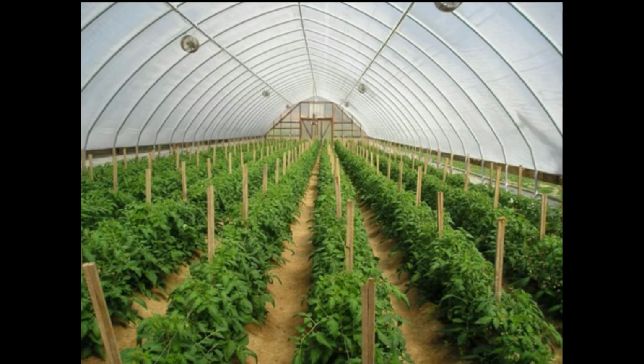In a closed glass house, you need to have windows to allow hot air to escape. The carbon dioxide concentration can also be controlled. In a closed glass house, it is possible to provide extra carbon dioxide for the plants.